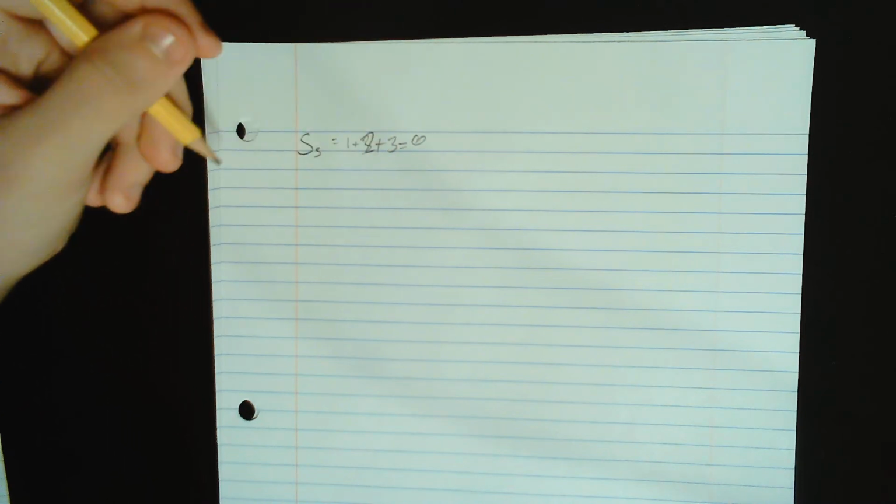Now for the last topic before we wrap this up, we're going to talk about partial sums. Partial sums are the sums of the numbers in the sequence, represented by an S. So for instance, in our first sequence, 1, 2, 3, 4, 5, S3 would be the sum of the first three numbers, which is 1 plus 2 plus 3 equals 6.